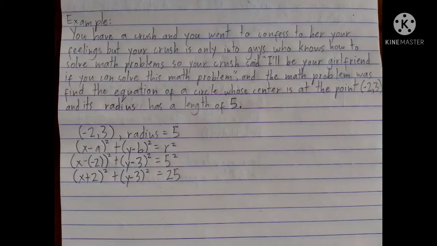So (x minus -2) squared plus (y minus 3) squared equals 5 squared. Now 5 times 5 is equal to 25, and x minus negative 2 is equal to x plus 2. So there we have it. The answer is (x plus 2) squared plus (y minus 3) squared equals 25.